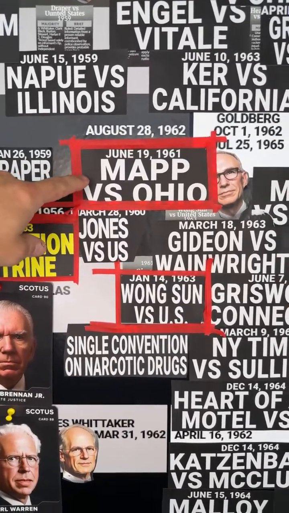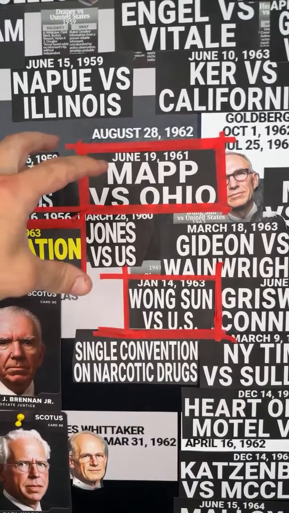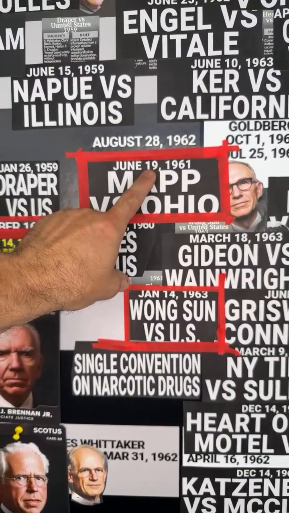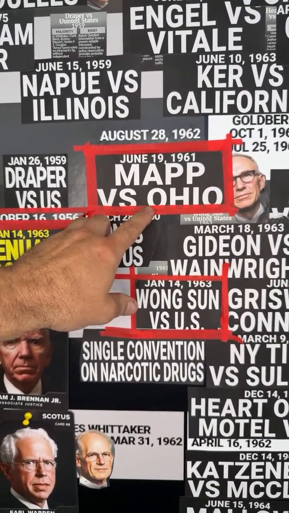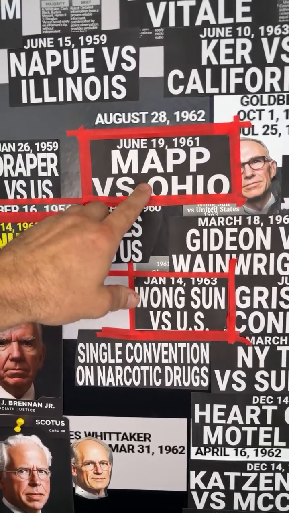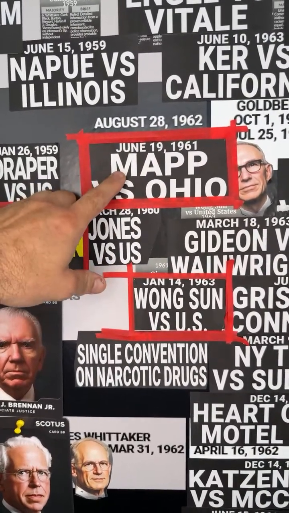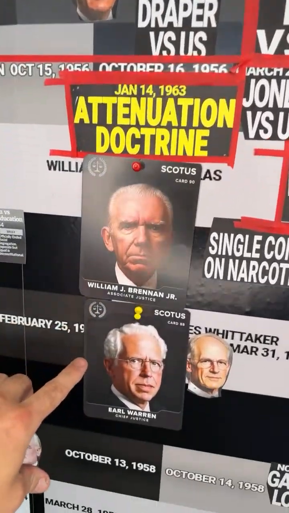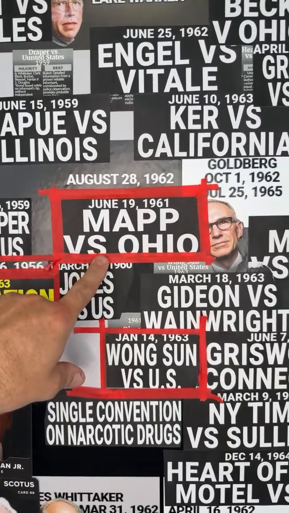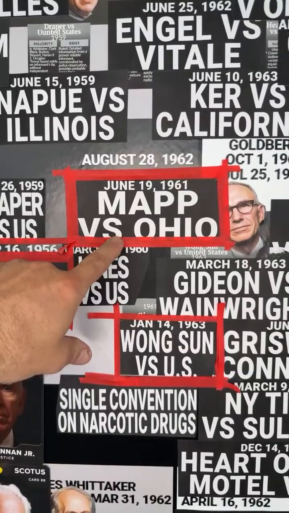So what did Mapp exactly do that Silverthorne didn't do? What Mapp did is it created the incorporation of the Fourth Amendment into every single different state. So before 1961, there was no such thing as fruit of the poisonous tree doctrine in Ohio because that was only a federal Fourth Amendment right. You didn't have the Fourth Amendment right in the states as well. But Mapp versus Ohio, that changed everything, and that was led by the Warren Court.